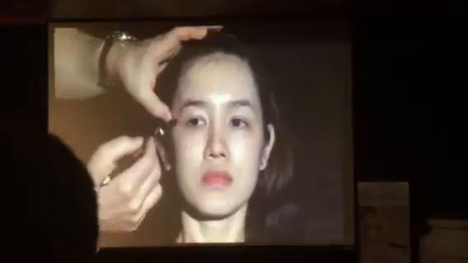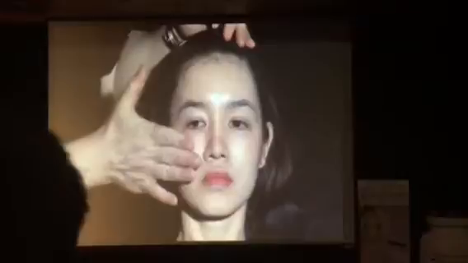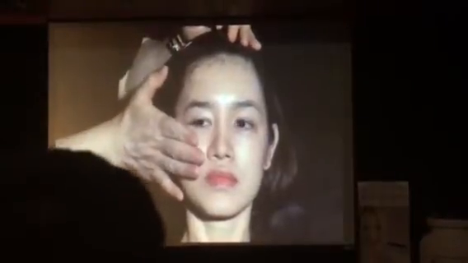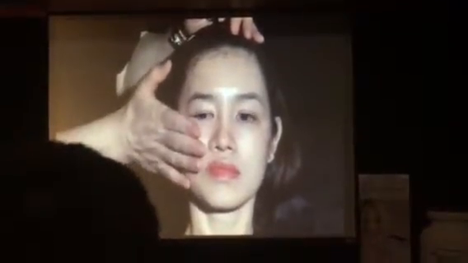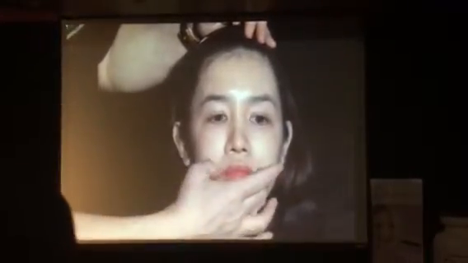And we usually do the more sagging side or more flat side first. So the plan for her, I will do the mid-face, the 8-point lift, right side first. And then I do a little bit over the chin, and then I do the lips.